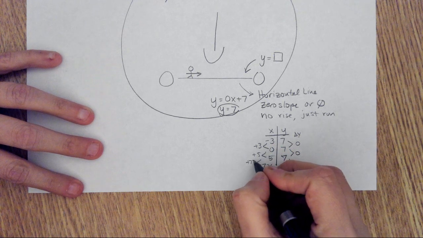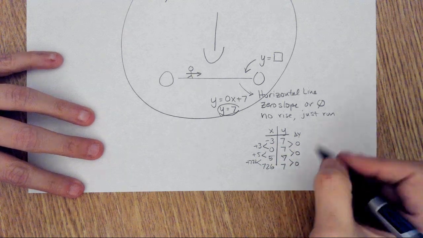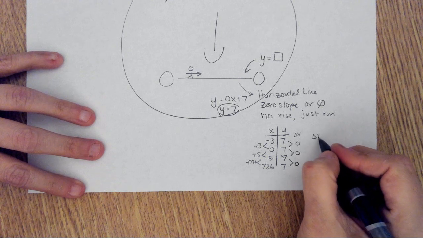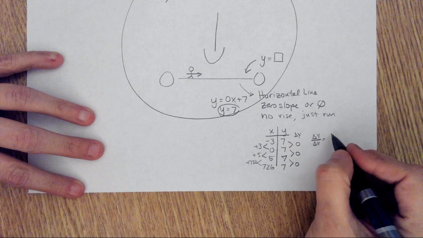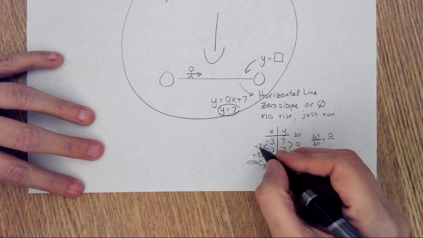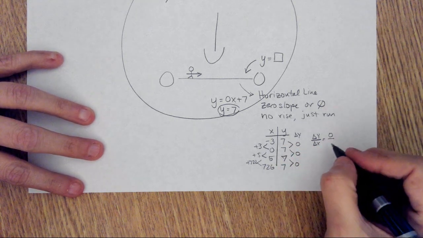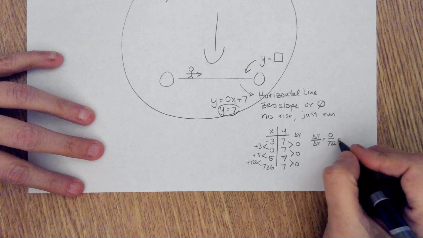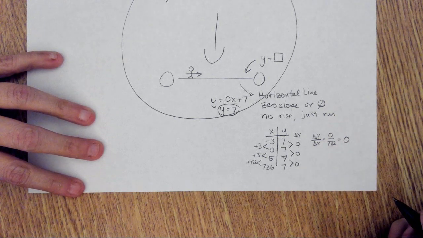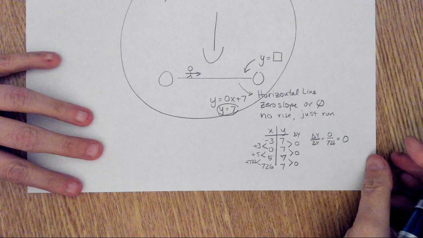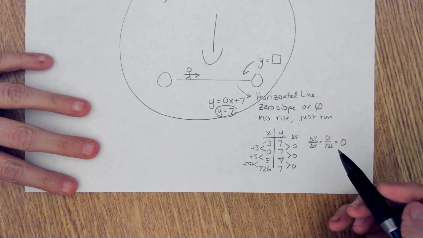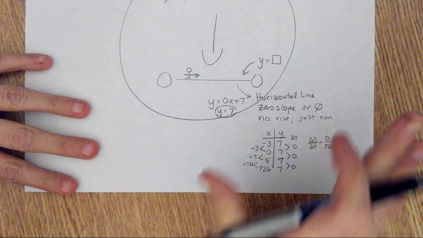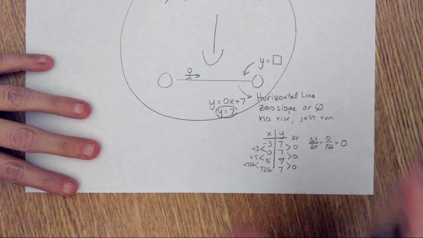But 0 over 3 is 0, so my delta y over delta x is always, and it doesn't matter which of these numbers I use, 0 over anything. 0 over 3, 0 over 5, 0 over 722 equals 0. Okay? So that's always going to work out that way. So that's how we can tell slope of 0 or 0 slope or whatever.